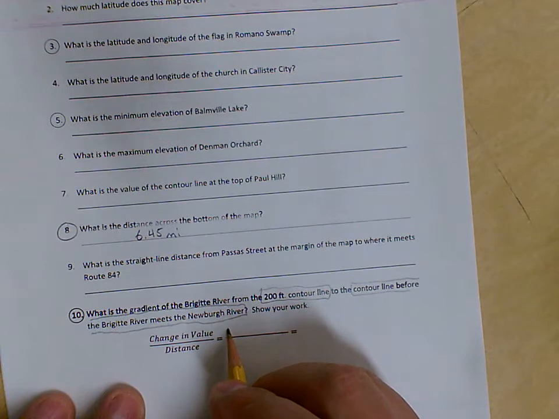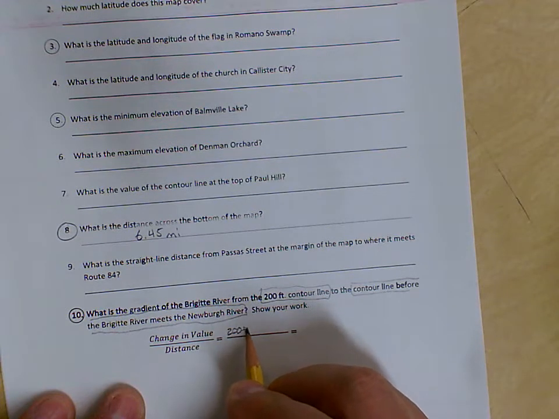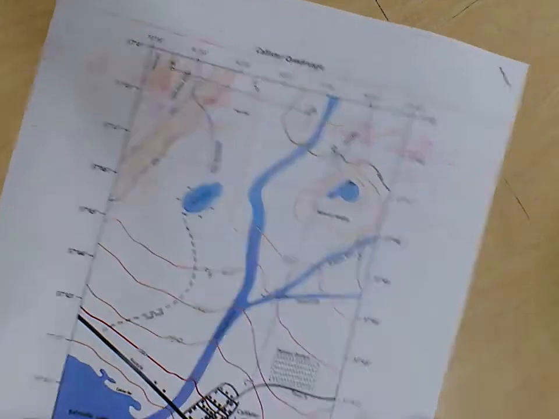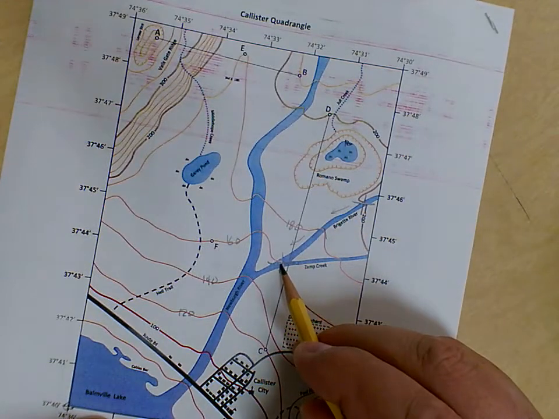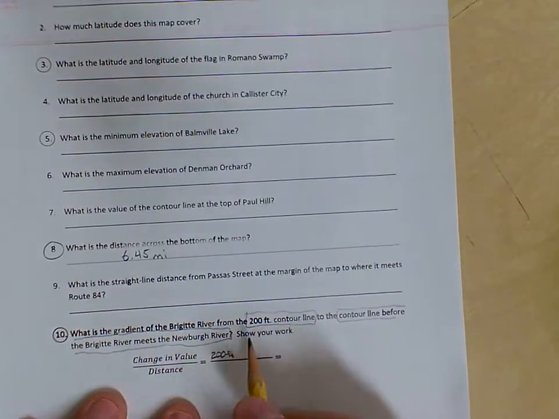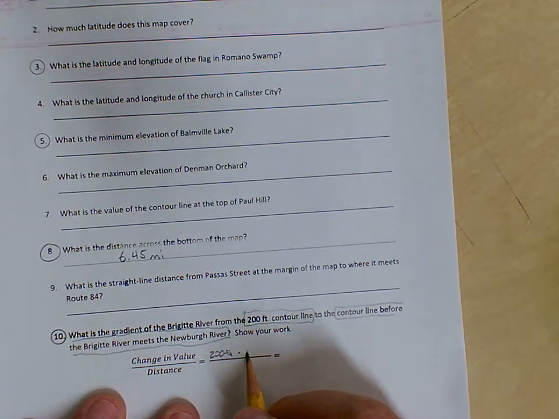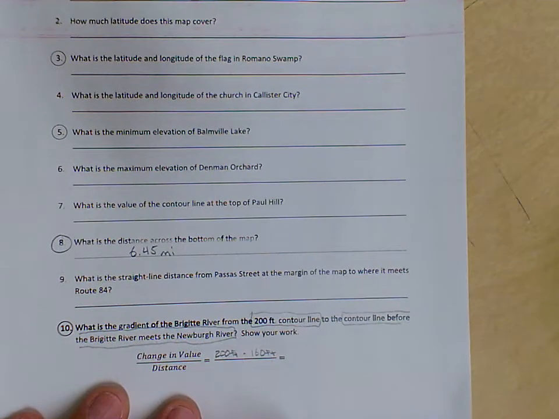So my first value for elevation is going to go in here, 200 feet. And then my next location downhill is on the 160 line. So I'm going to find the change, 160 feet.